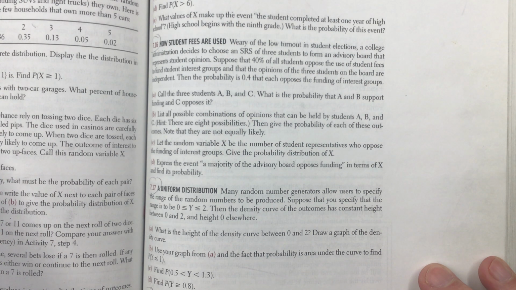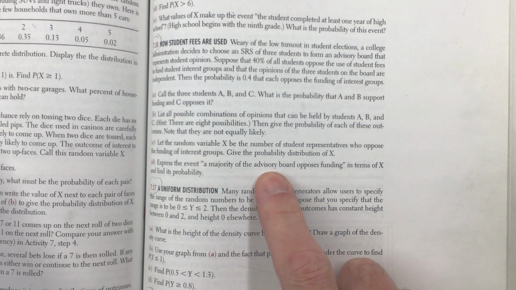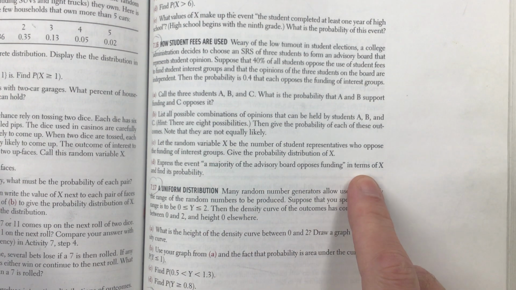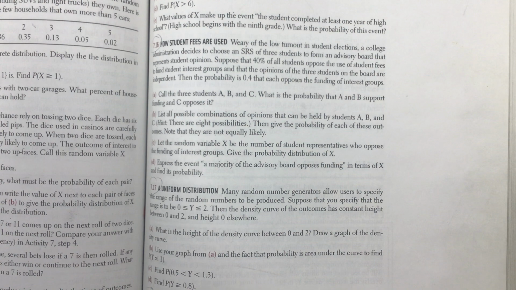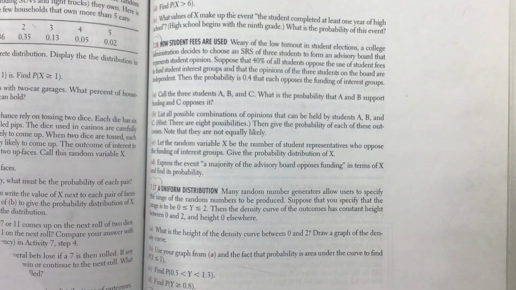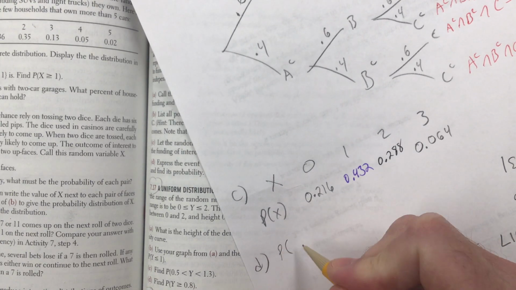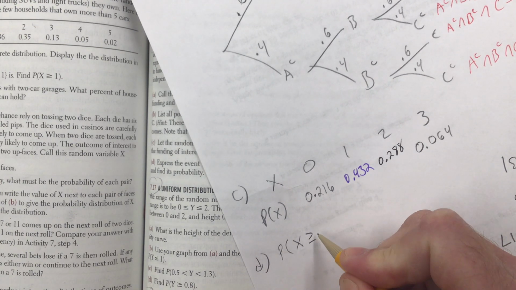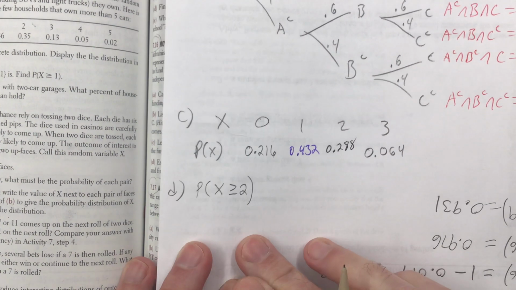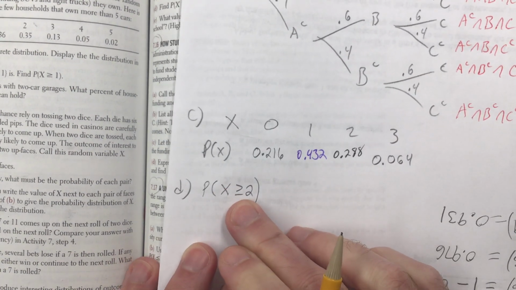Letter D, express the event a majority of the advisory board opposes funding in terms of X. Well, I have 3 students, so a majority means I need at least 2. Okay, so probability X is greater than or equal to 2.